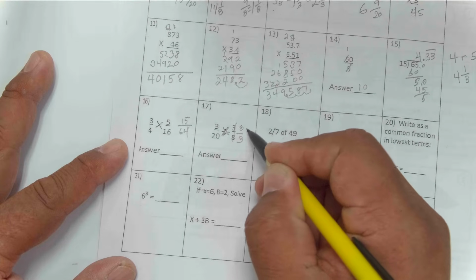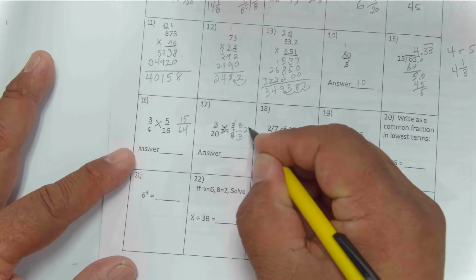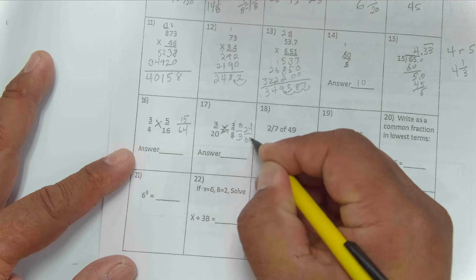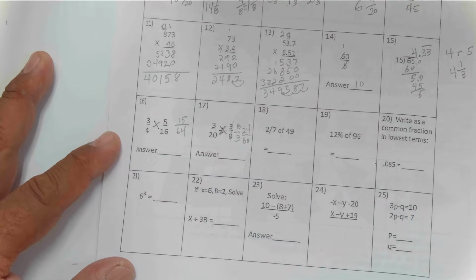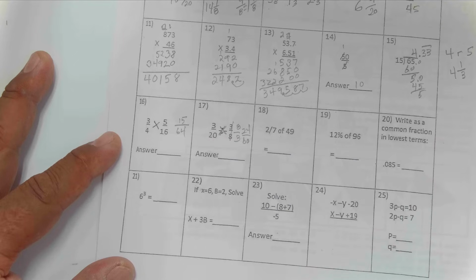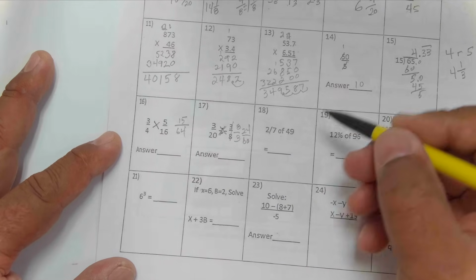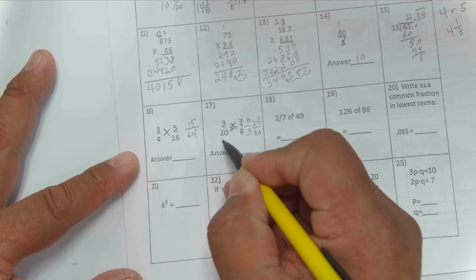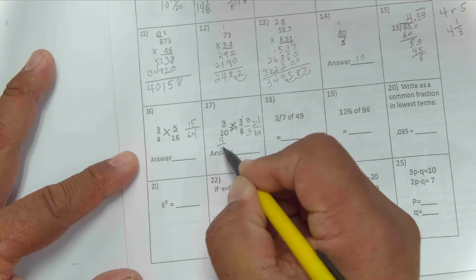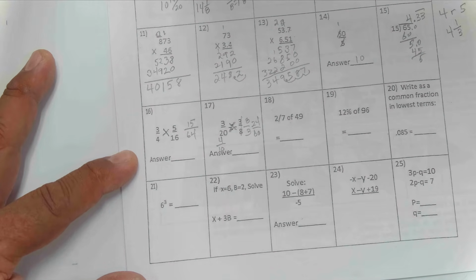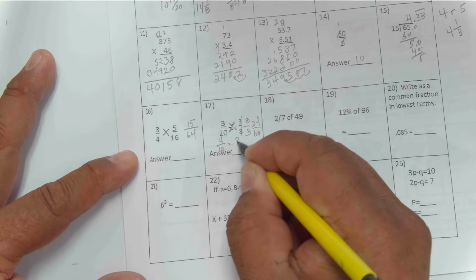You got 24 over 60. Okay, if you divide it by 6, you got 4 over 10. Now divided by 2, you got 2/5.